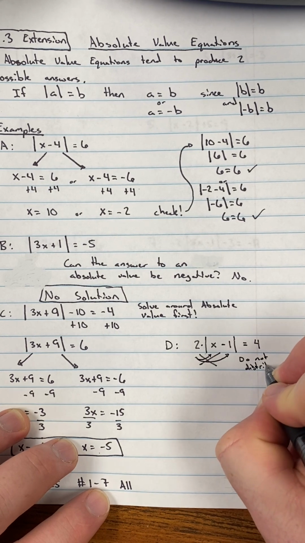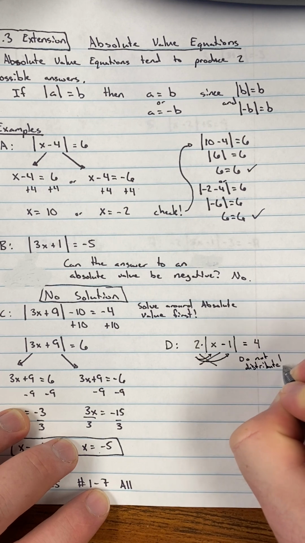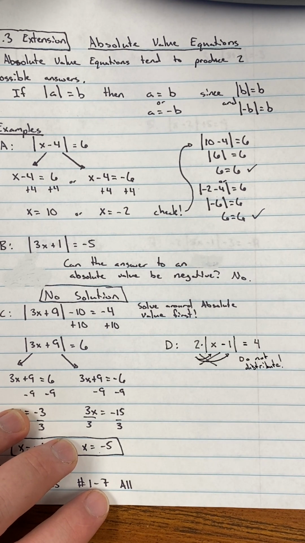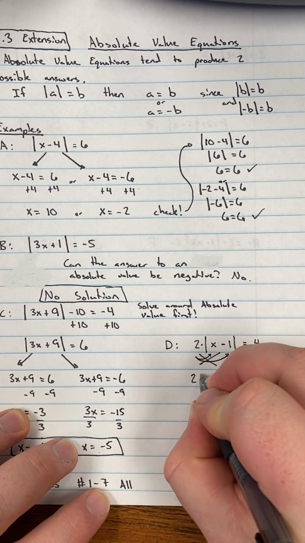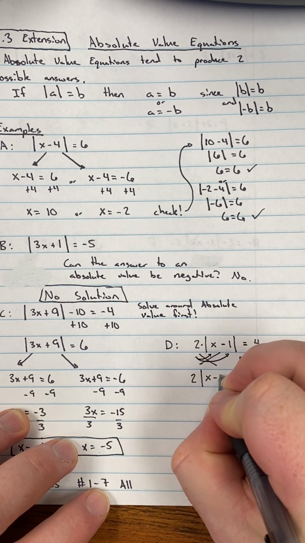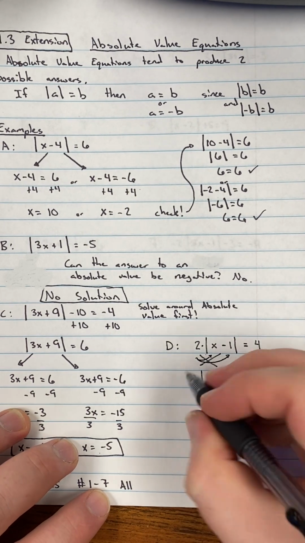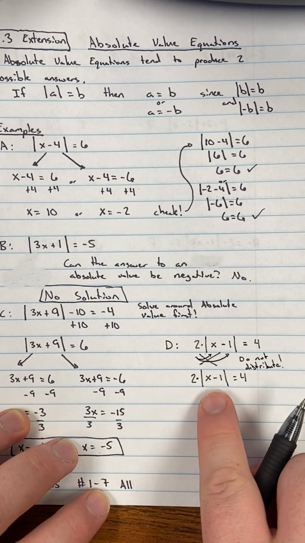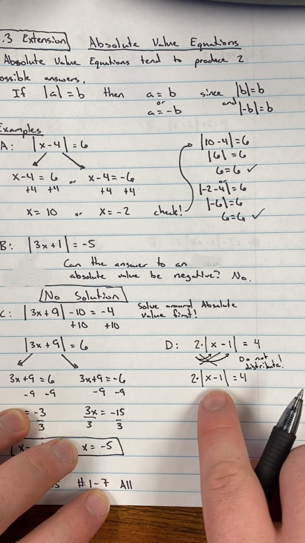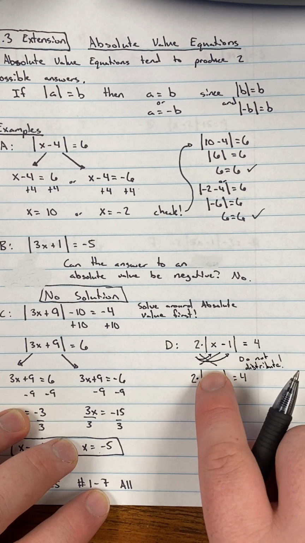distribute. When you're dealing with absolute value, do not distribute, okay? Instead, let's rewrite the problem. You're going to treat the absolute value as a complete unknown right now. We don't know what it is, so we're going to treat it all as one big block.